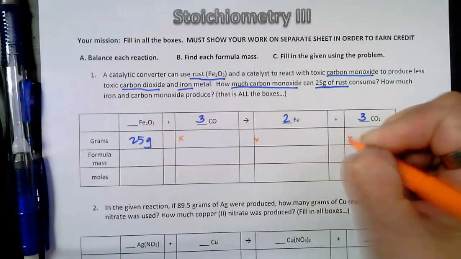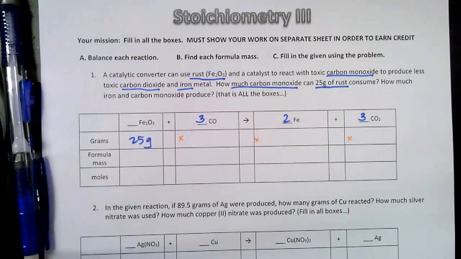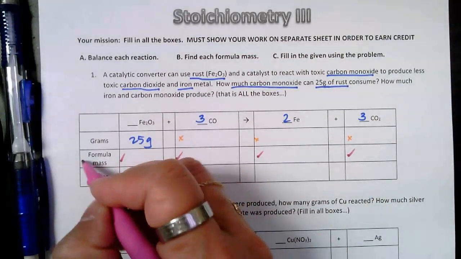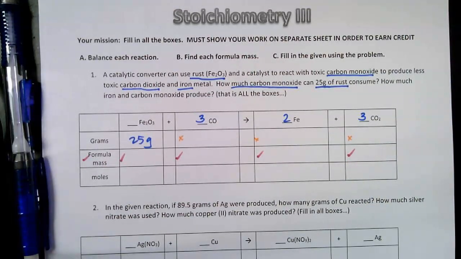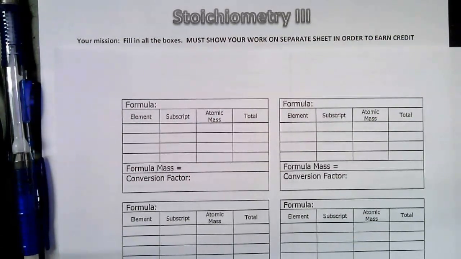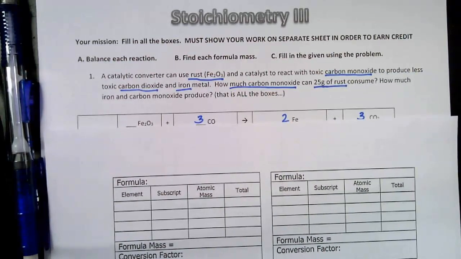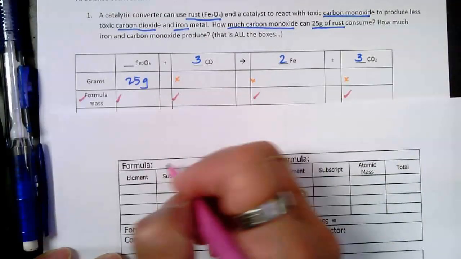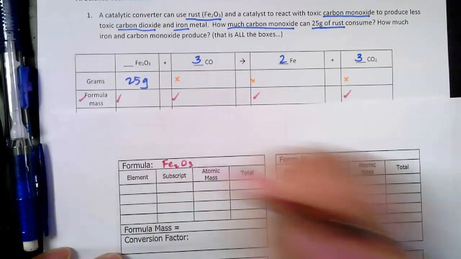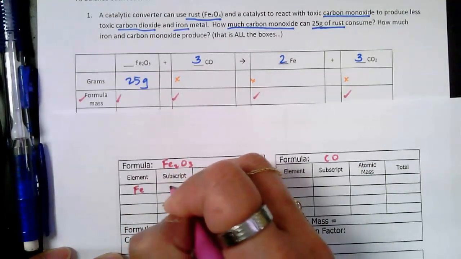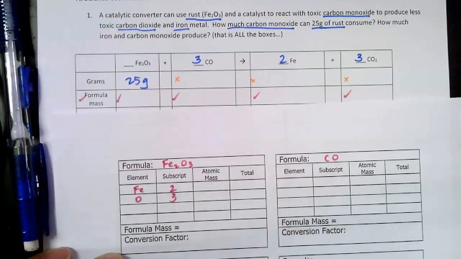First thing is, here in these spots, I'm trying to find the grams of that amount, whereas here and here, I'm getting the formula mass. To get formula mass, you want to use the formula mass chart. You're going to use this in order to find your formula mass. I have blank copies that students can use to complete this. So for my formula mass, I have Fe2O3, then I've got CO. I'm going to do the Fe, and then there's 2, O is 3.